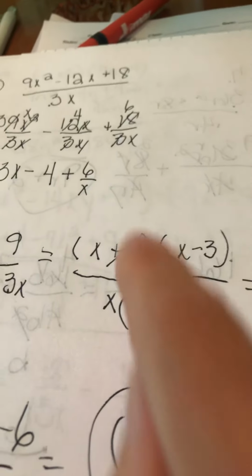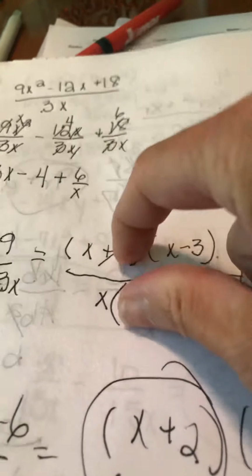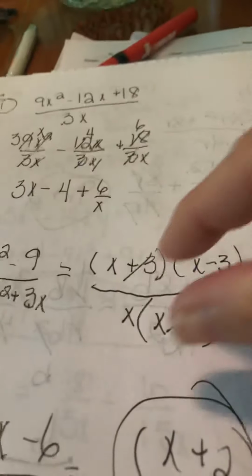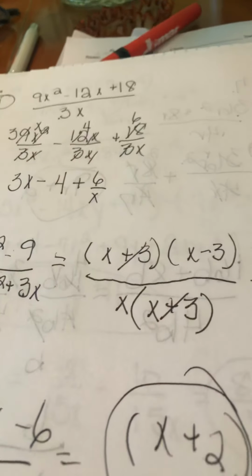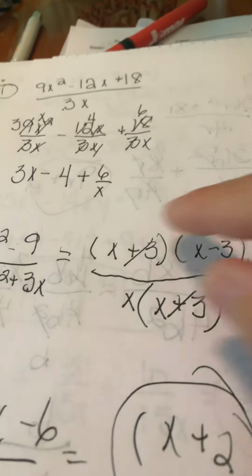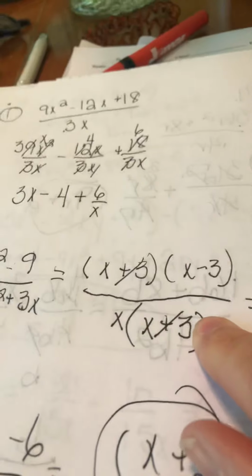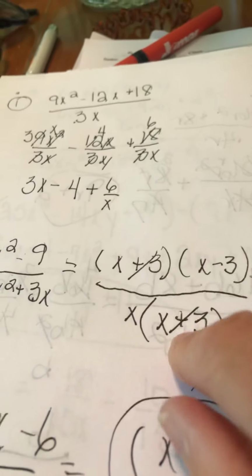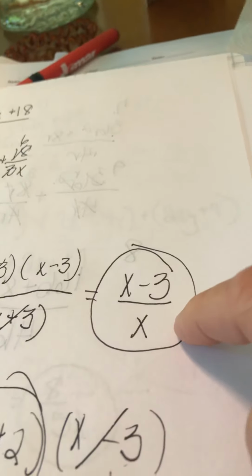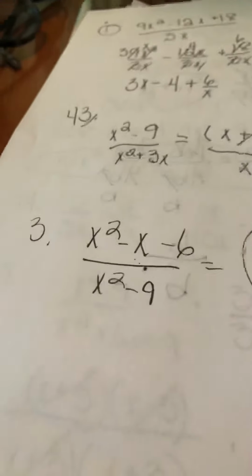Now, this right here is the same thing as this, except now it's simplified and you can cancel out the like terms. So we can cancel out the x plus 3 and x plus 3, which is going to leave us with x minus 3 over x, and that will be your final answer.